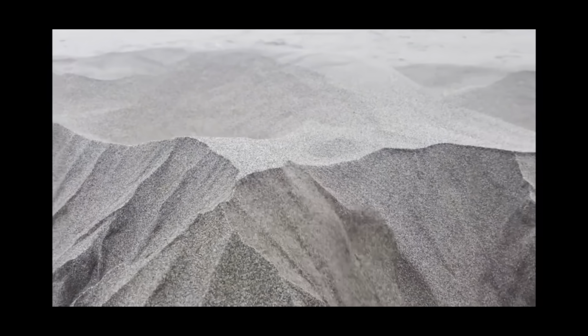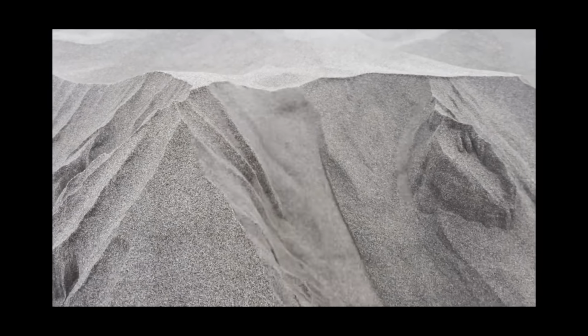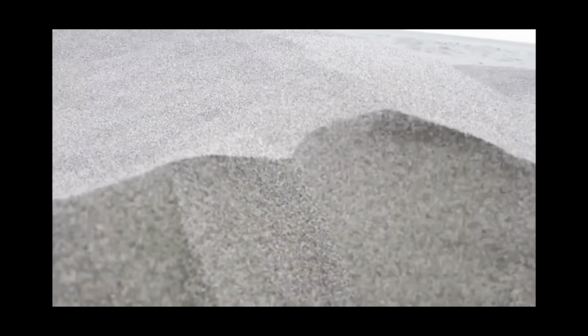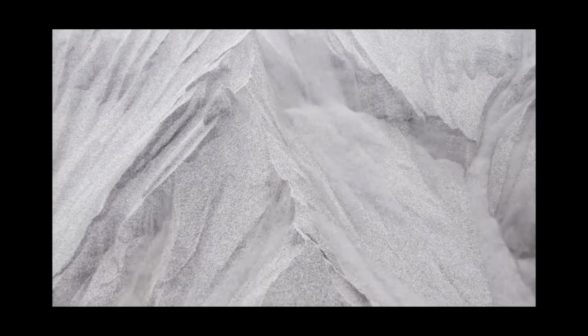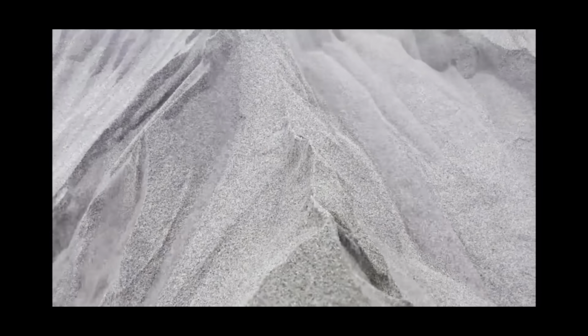When the particles reach the bottom of the mountain, they start to pile up again because there's nowhere else for them to go. This is deposition. The changes you are seeing in this video would take millions of years to occur to the actual surface of the Earth. You will learn much more about weathering, erosion, and deposition in 5th grade.